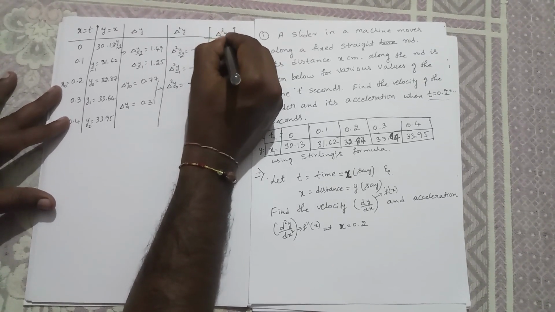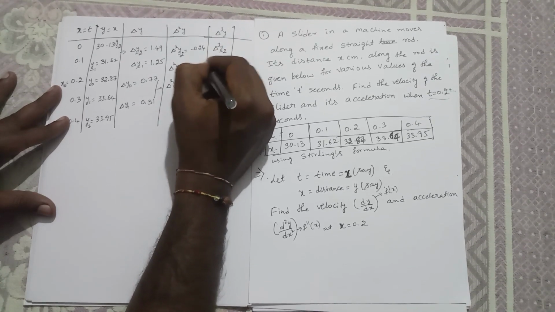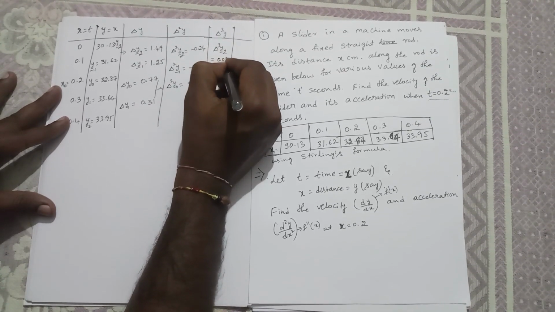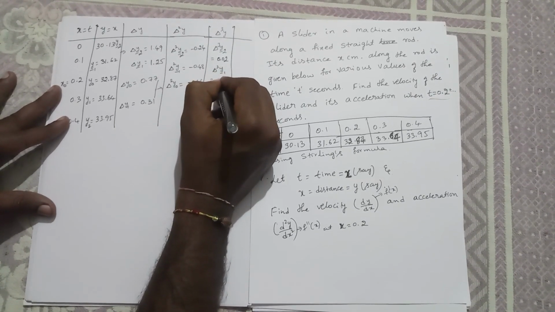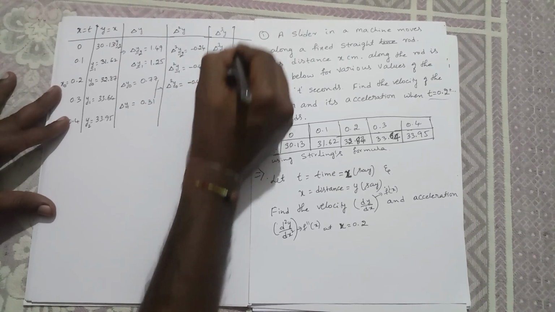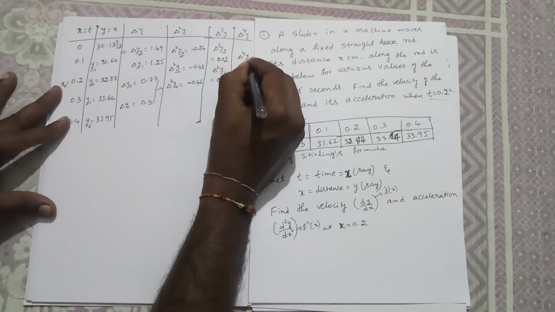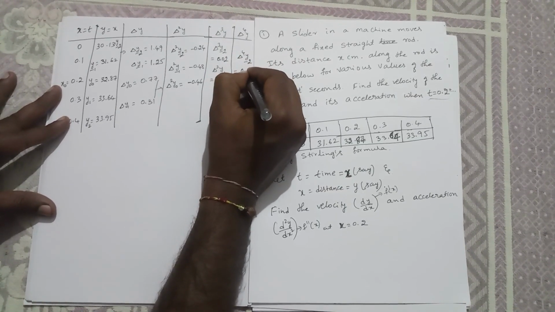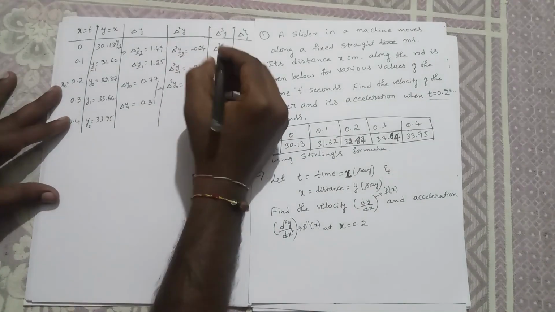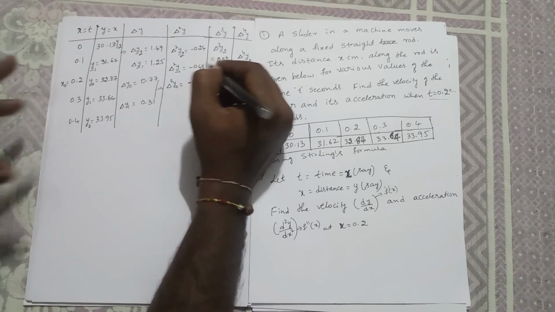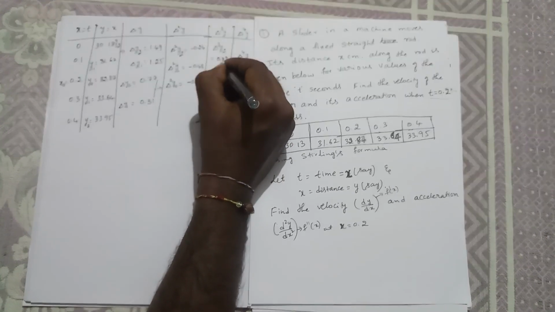And now delta cube y. These two differences, delta cube y suffix minus 2, you will get 0.02, and delta cube y suffix minus 1 value is 0.02. Now delta to the power of 4 y suffix minus 2 value is 0.26.